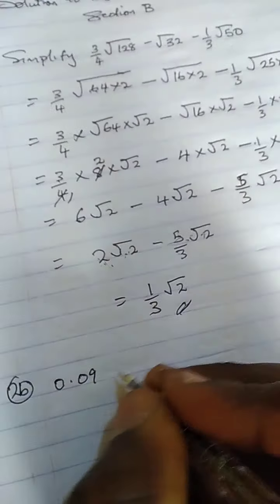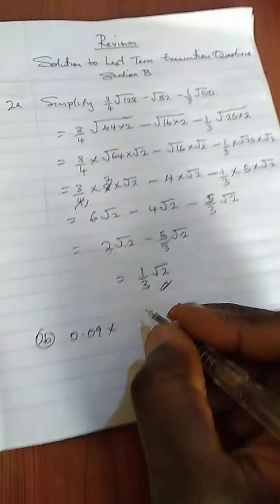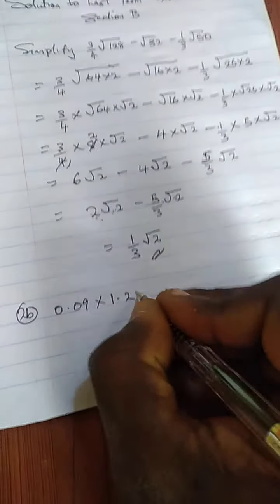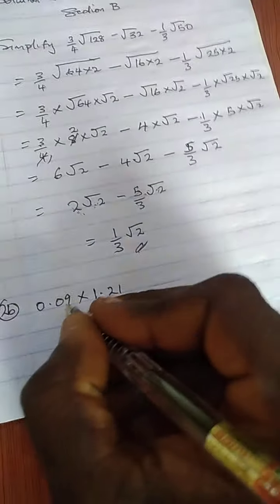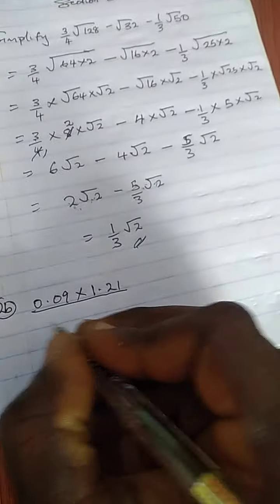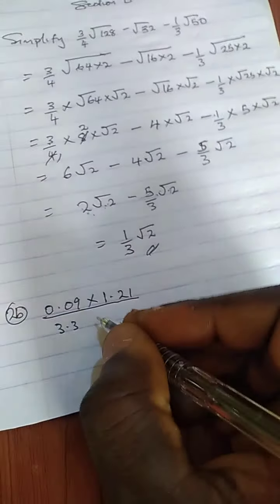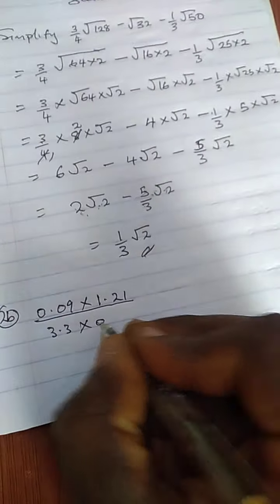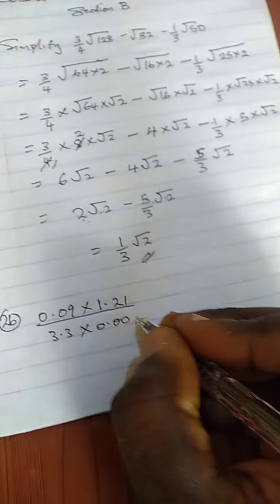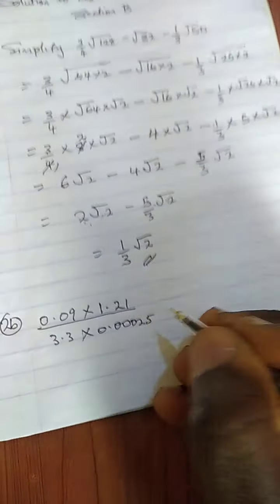Okay, so we have 0.09 times 1.21 divided by 3.3 times 0.00025.